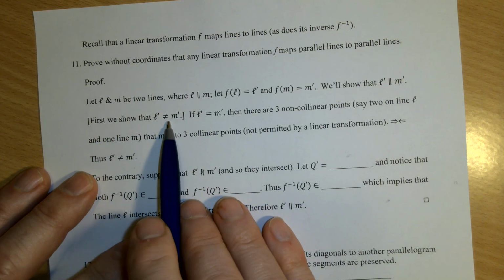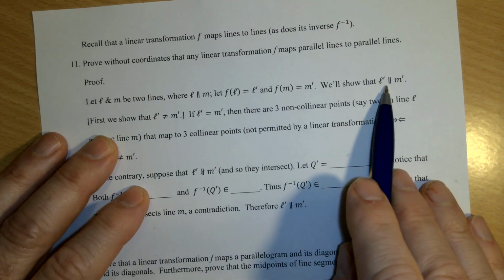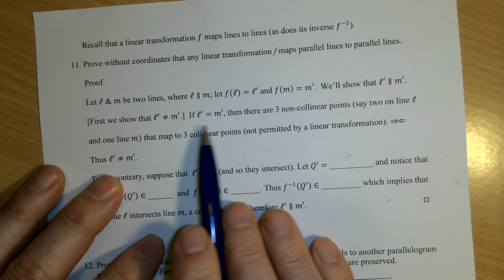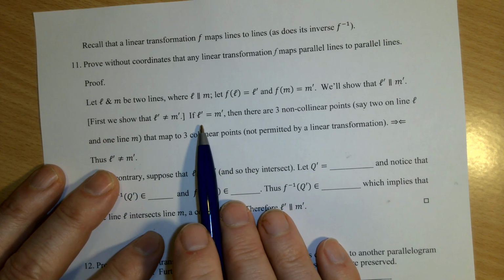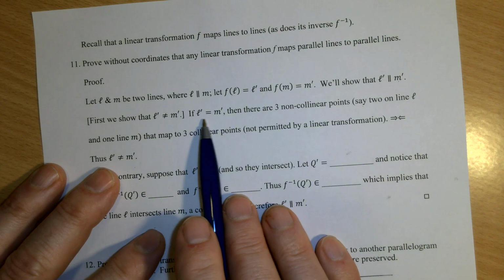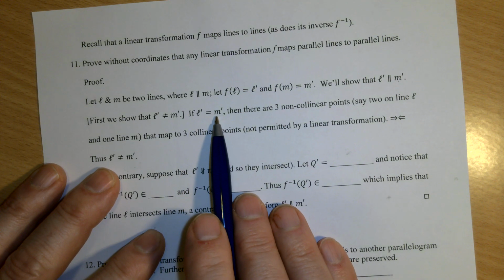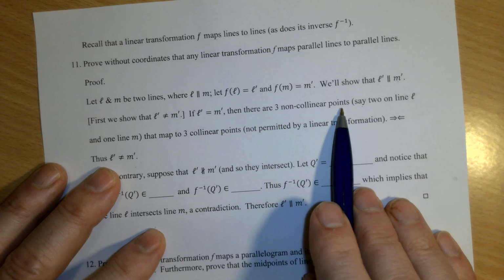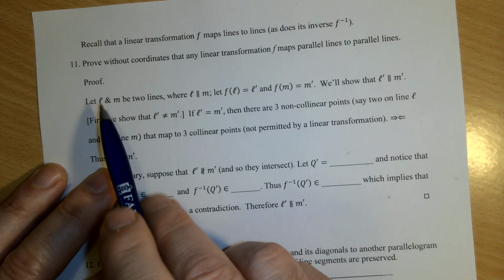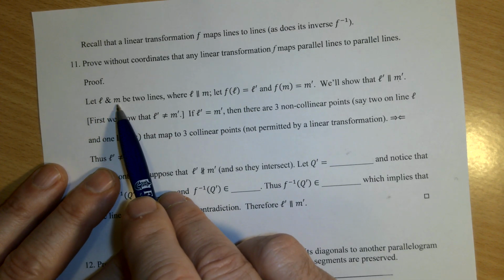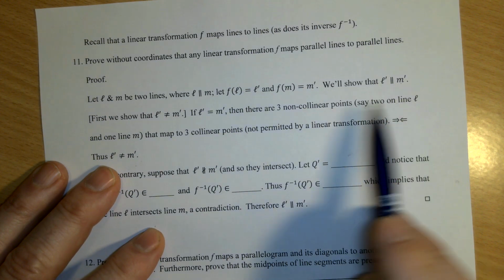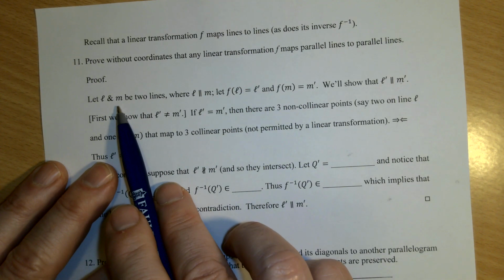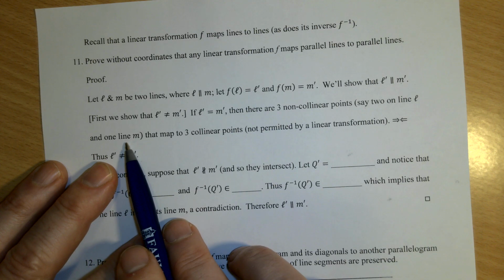Okay, so the first thing we're going to do is show that L prime is not the same line as M prime. And we'll use a little one-line proof by contradiction. If L prime and M prime are the same line, if they are equal, then there are three non-collinear points. Say, for example, take two of them from L, take one of them from M, but you could also take one from L and two from M. It doesn't matter, but since they're not all on the same line, they would be non-collinear.